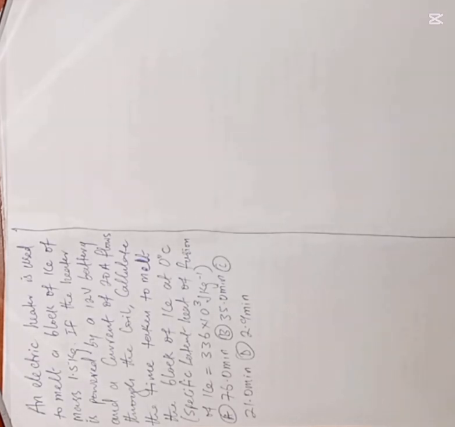So you can calculate that latent heat of fusion, and that is what this question is all about. Latent heat of fusion is the quantity of heat required to change a unit mass of a substance from its solid state to its liquid state without any change in temperature.